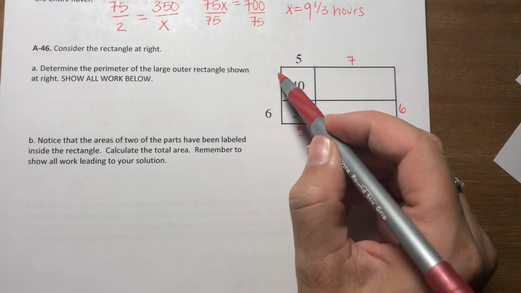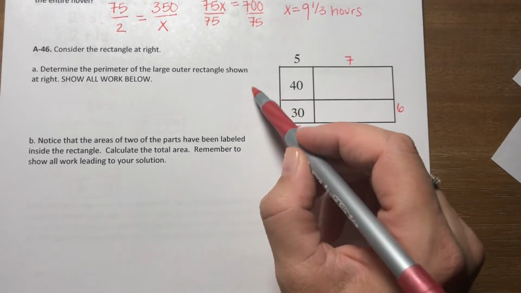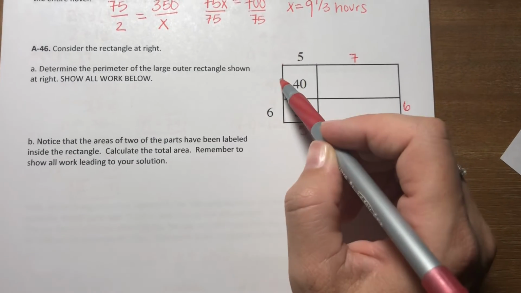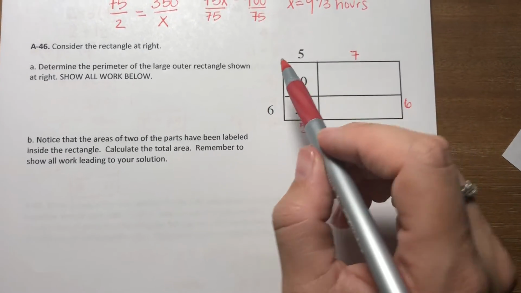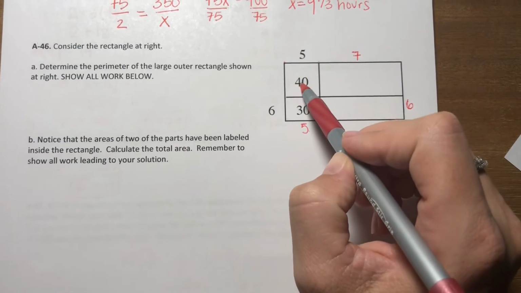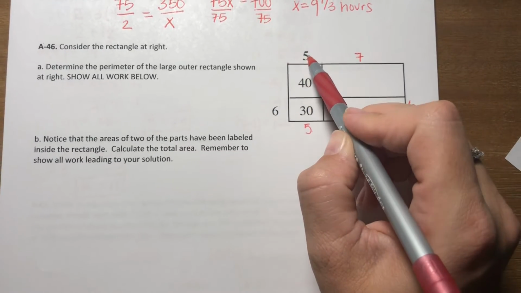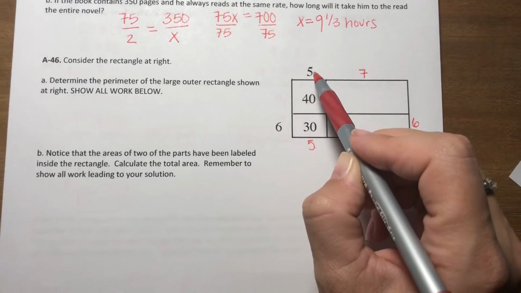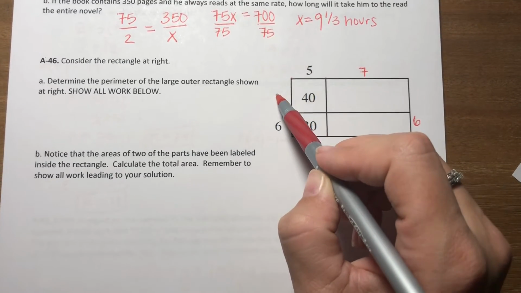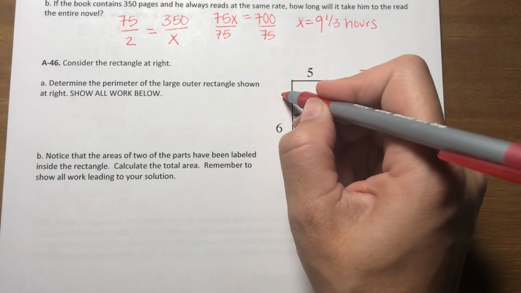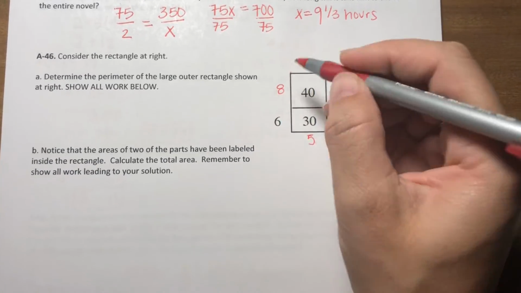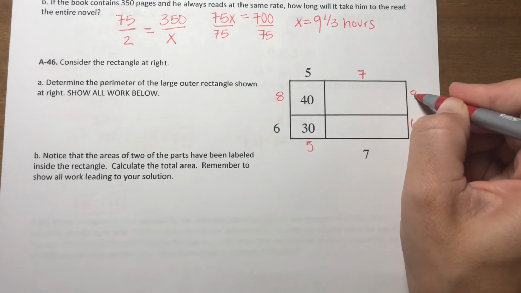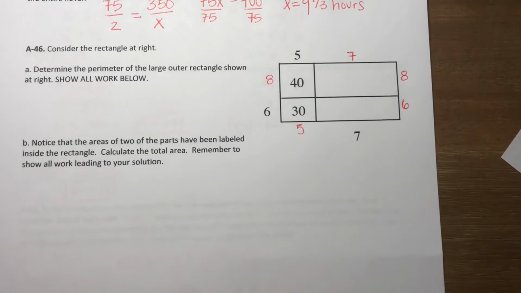Now, our last unknown is this guy right here. We don't know what that unit is because we're not given it in the problem. But what we can do is look at this 40 and think, okay, 5 times what would give us 40? And if you think back, 5 times 8 would give us 40. So we're going to take an 8 and fill it in right there. And then again, directly across from that, we know that is also going to be an 8 now.